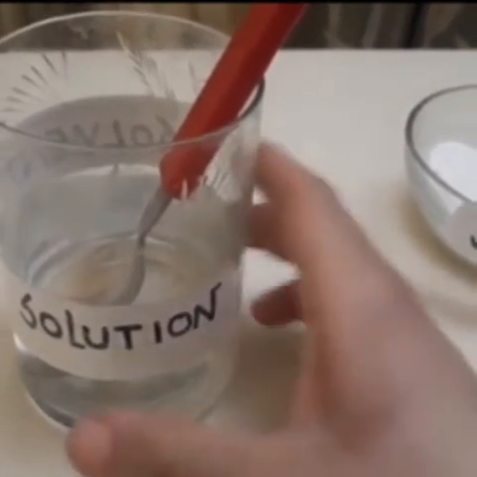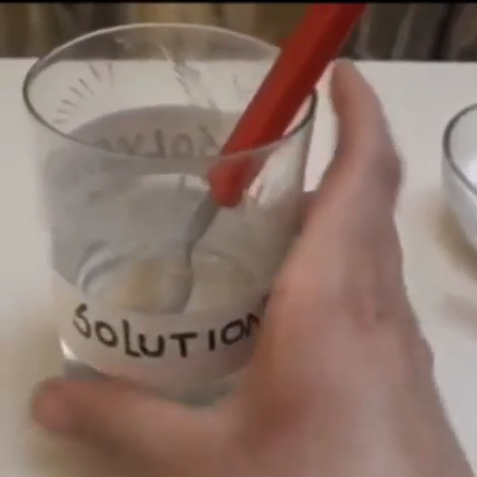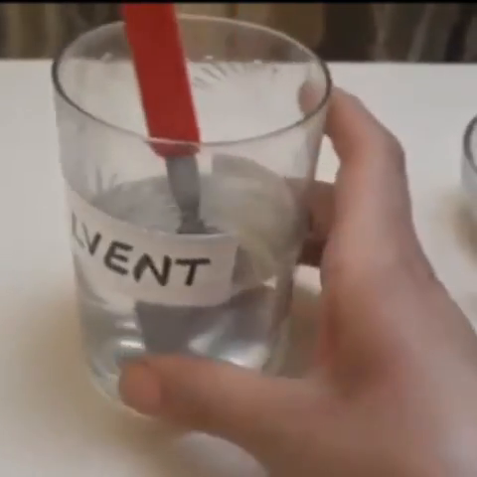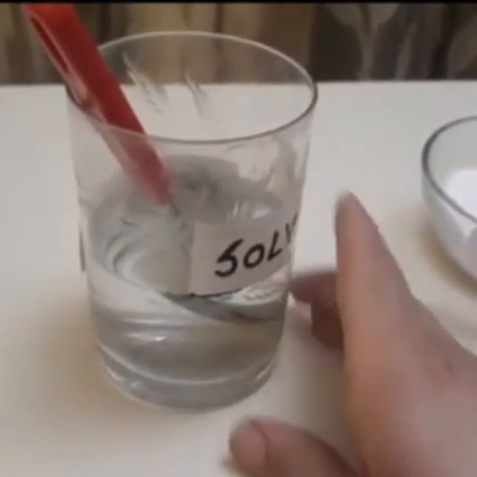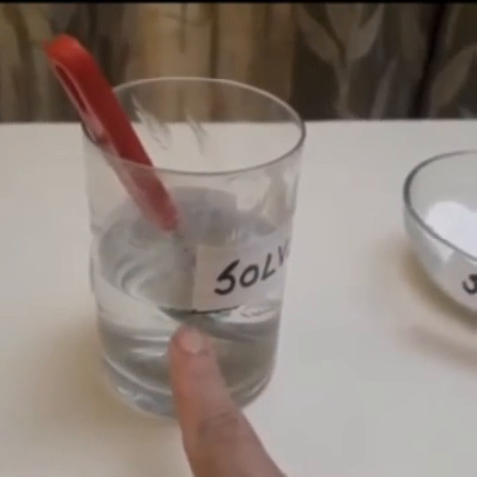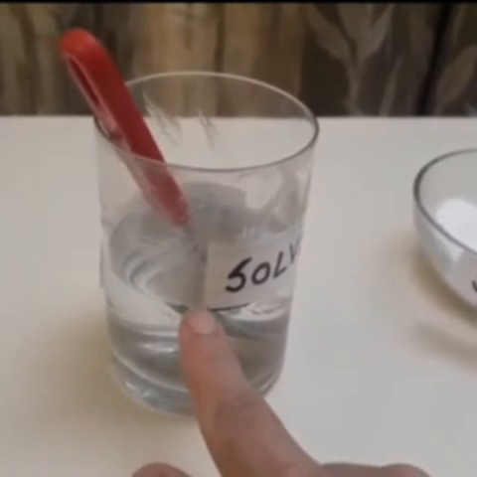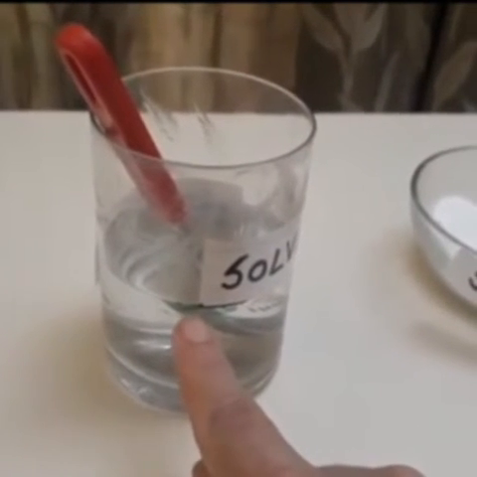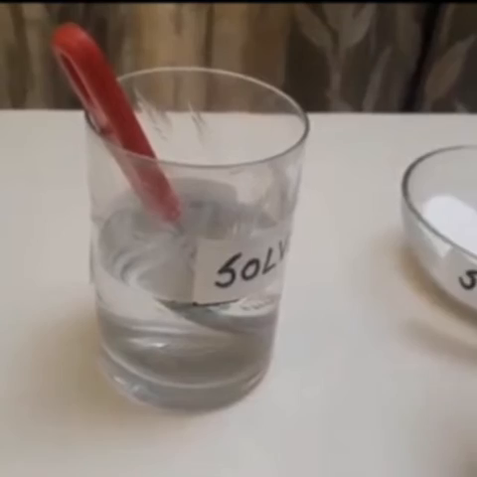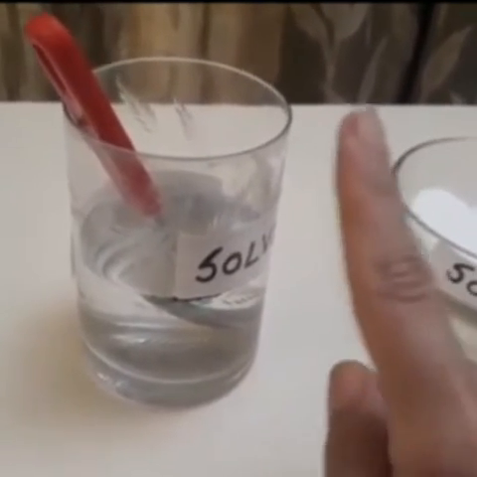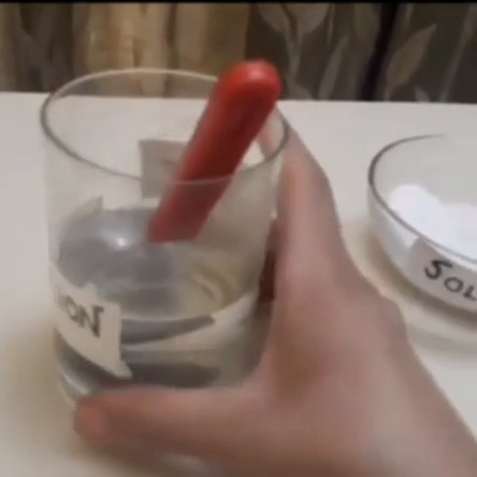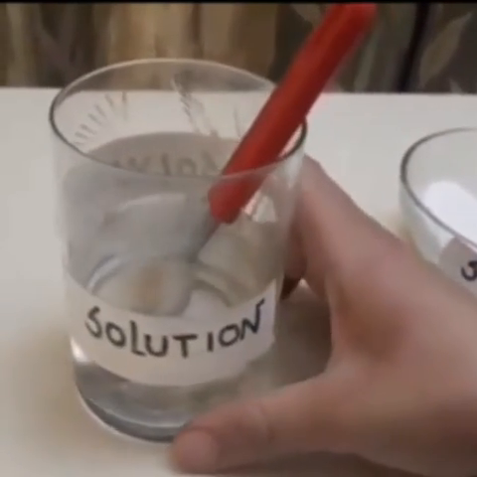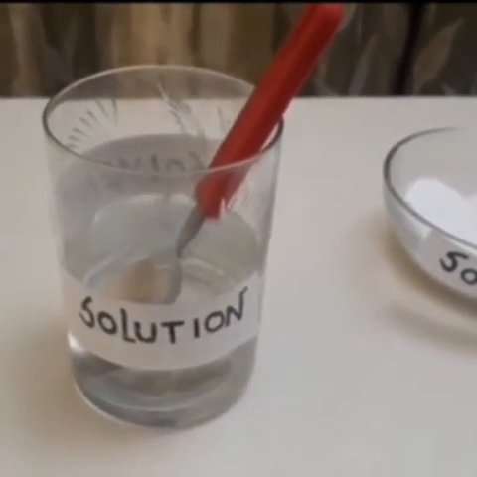So that is why the level that we had marked, let us check, did the sugar increase the level of water? No, the water level is exactly the same as before, which means that the sugar did not increase the volume of water. It only occupied the spaces in between the molecules of water.